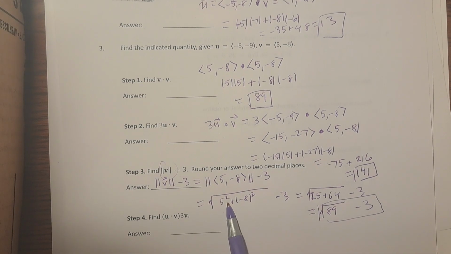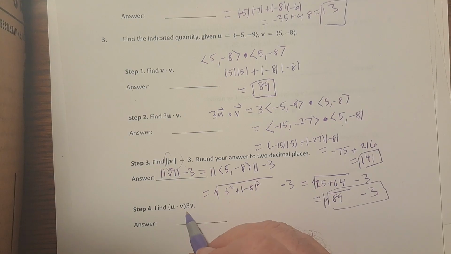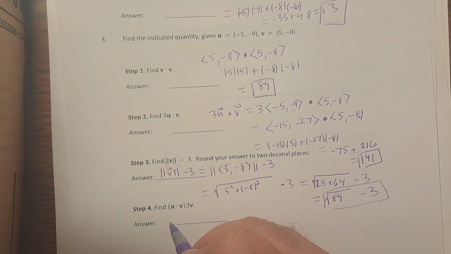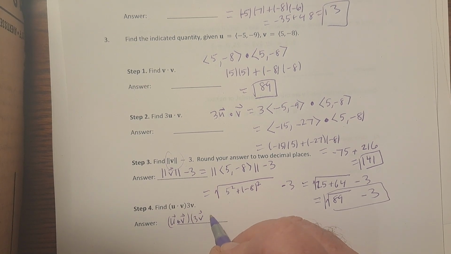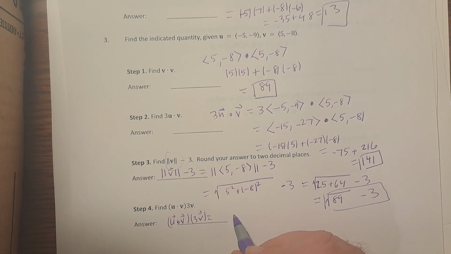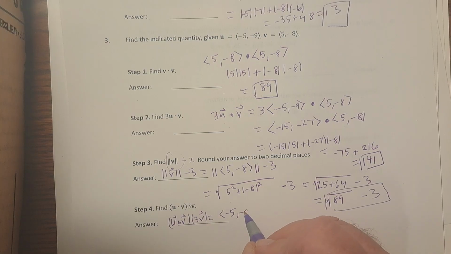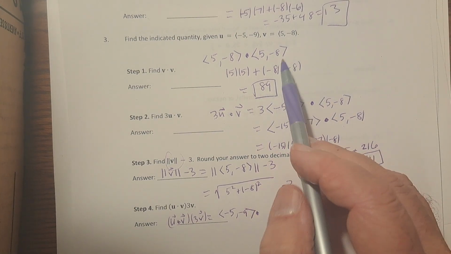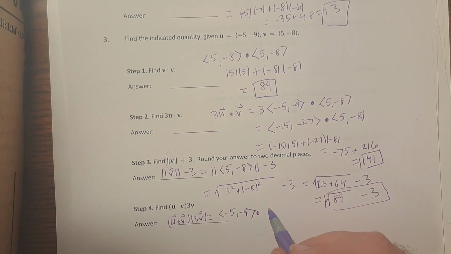That's the third problem under number 3. Then lastly, let's do u dot v times 3v. So u dot v and then times 3v would be, we're given the u, it's a minus 5, minus 9. And we're supposed to dot that with v, which is a 5, minus 8.